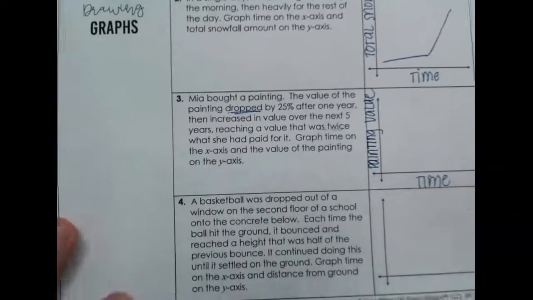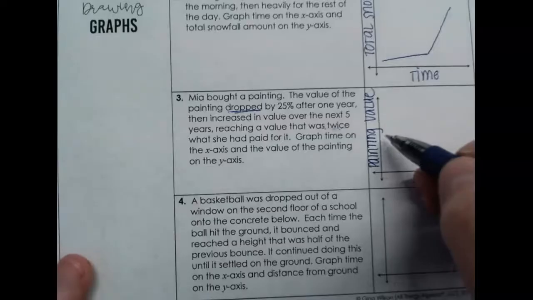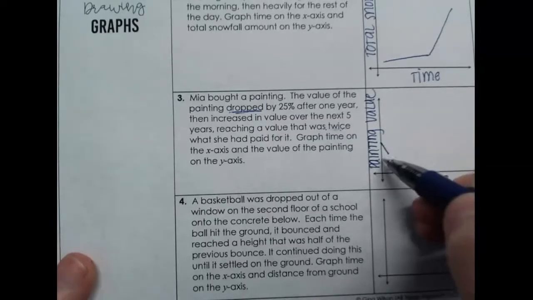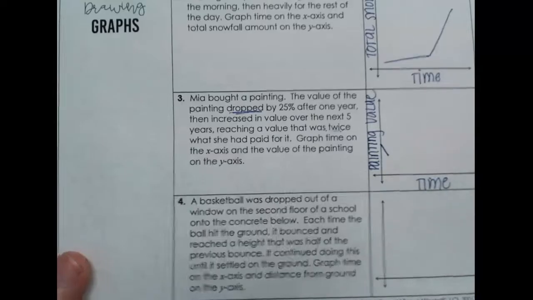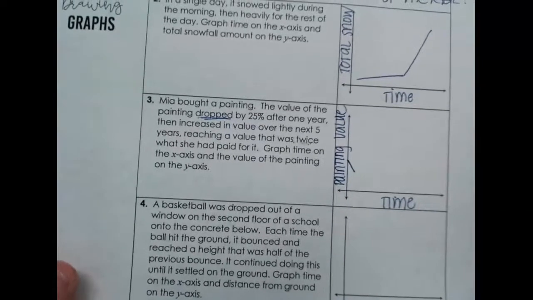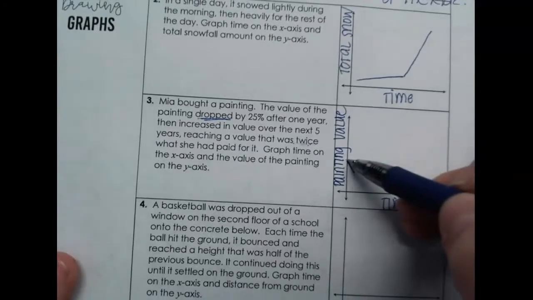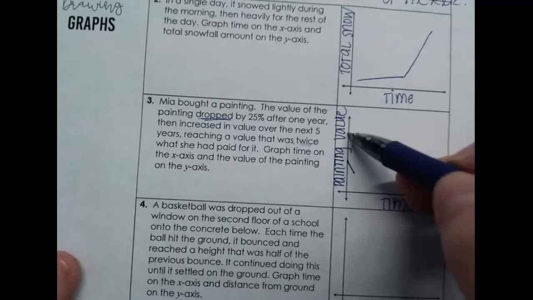All right, so let's take a look. So Mia bought the painting and it dropped in price by 25%. I was envisioning this broken into fourths, a 25% drop in the first year, and after that it reached a value that was twice what she paid for it. So if this is what she paid for it, twice is about this height.